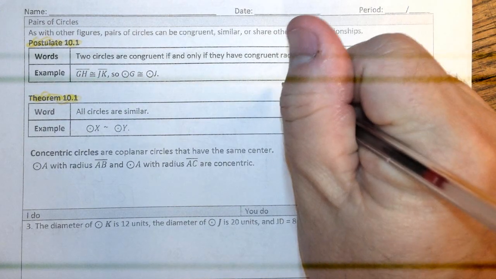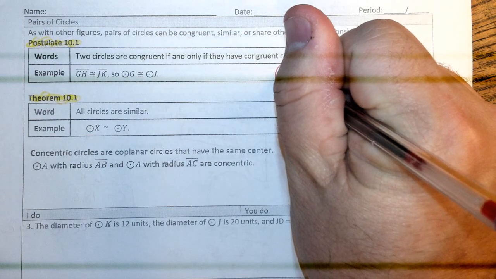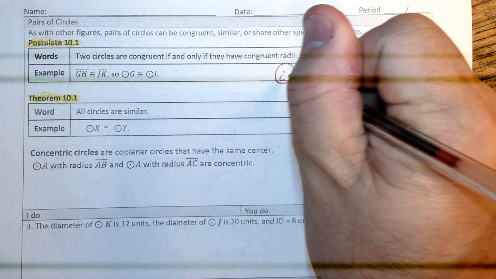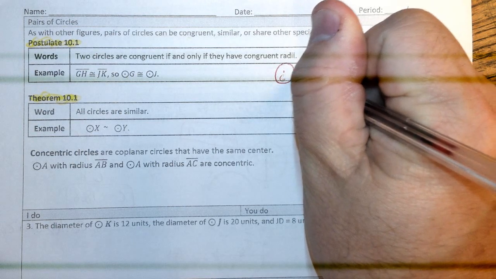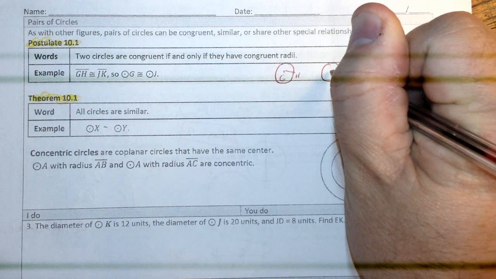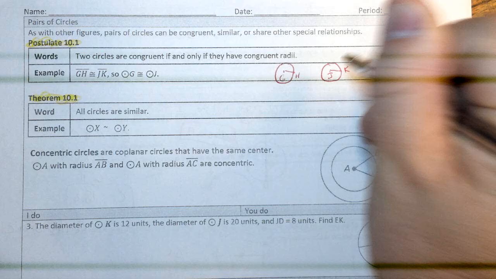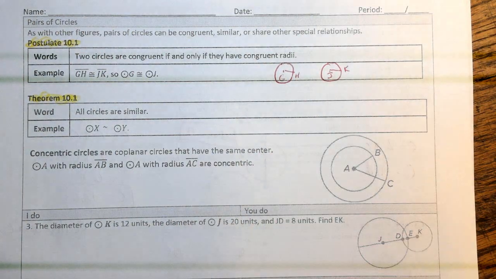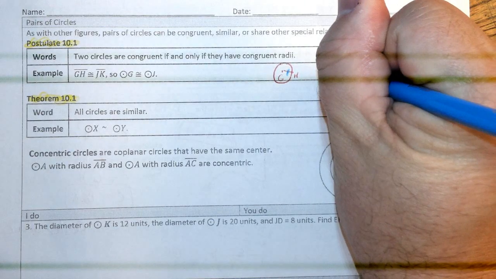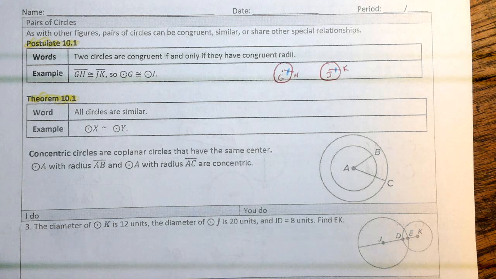So we don't have this drawn here, but this would be G, and this would be H, and then over here, circle J, this would be K. All right, so if these two are congruent, so the two circles are congruent.